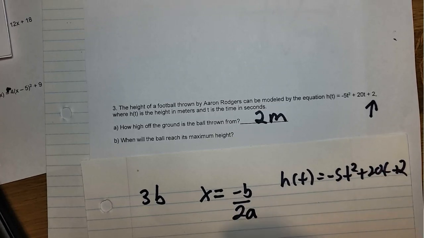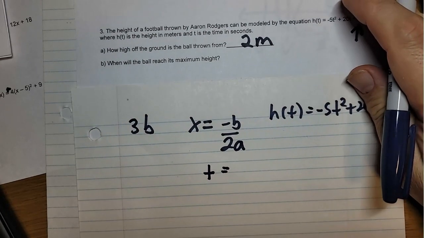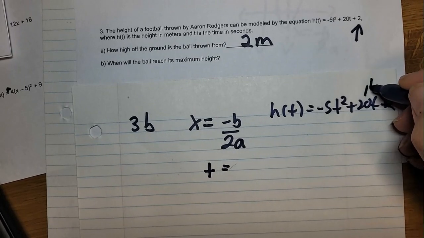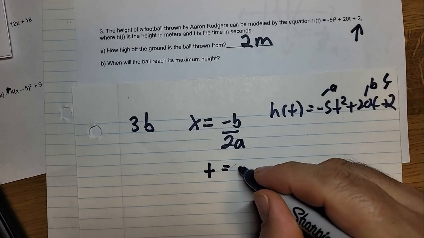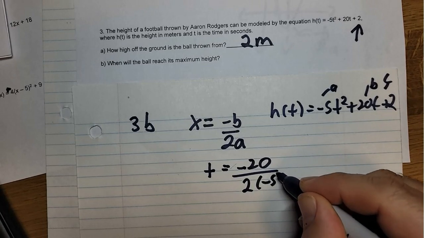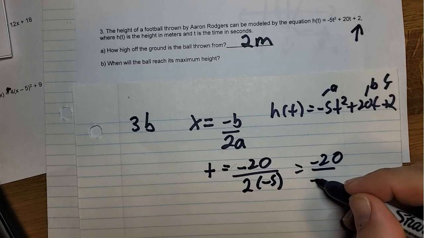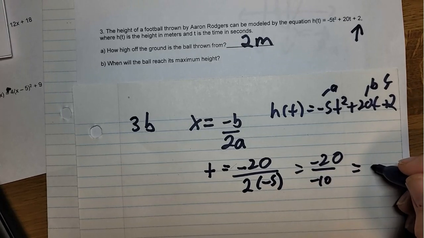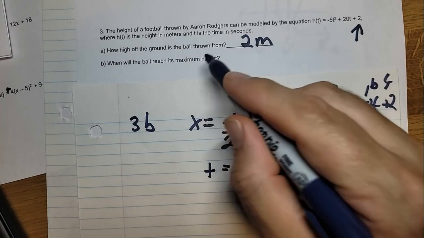The x gets replaced by t, because it's the time. This is b, this is a, that's c. So b is negative 20. Negative b all over 2 times negative 5. Negative 20 divided by negative 10 is 2. 2 seconds.